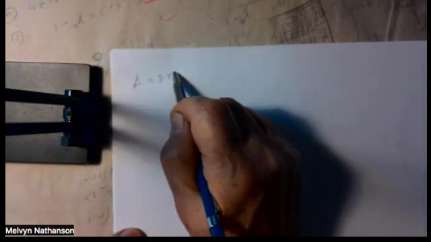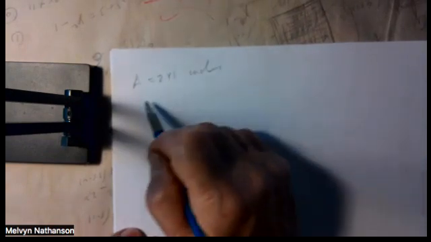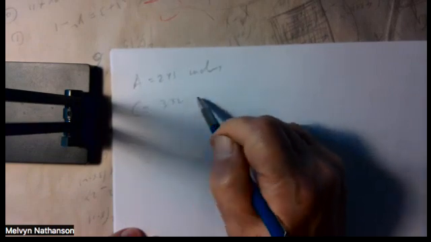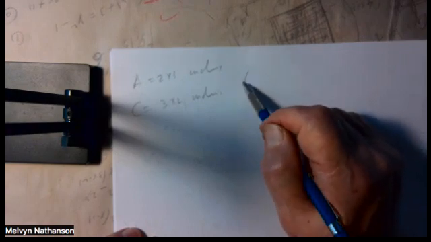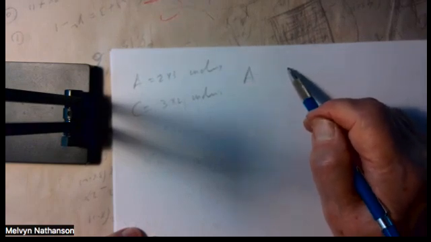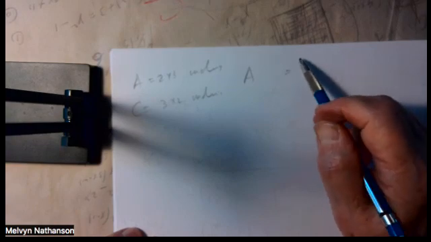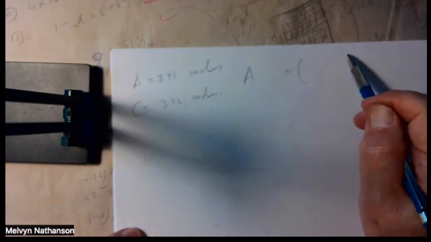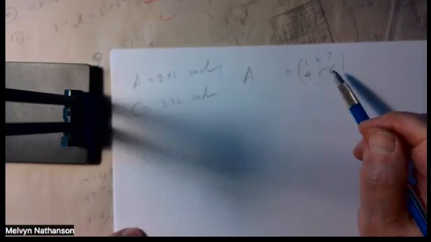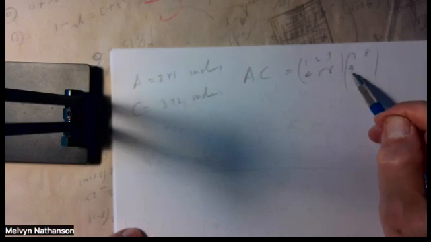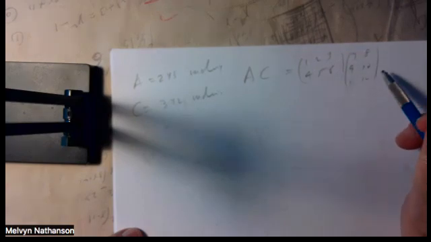So suppose I have A is a 2 by 3 matrix, and C is a 3 by 2 matrix. So let's say A is 2 by 3, 2 rows, 3 columns. I'll make it 1, 2, 3, 4, 5, 6. And C has 3 rows and 2 columns: 7, 8, 9, 10, 11, 12.